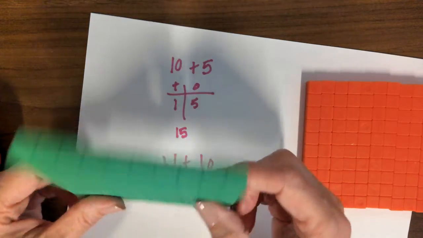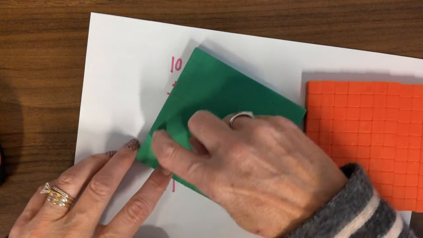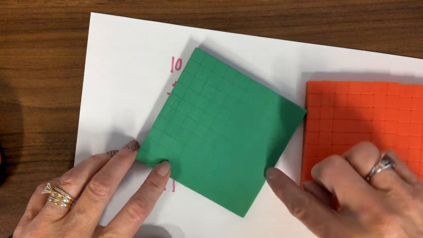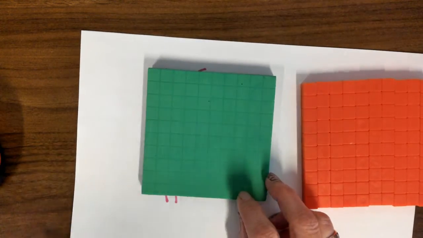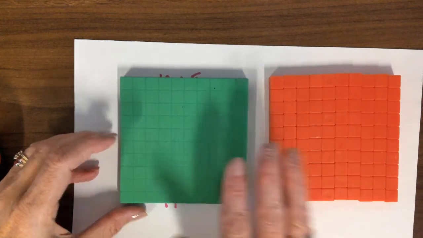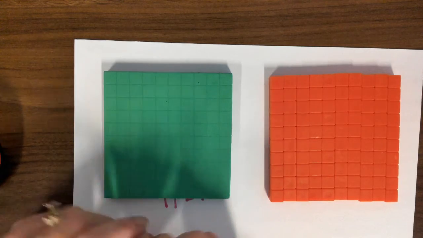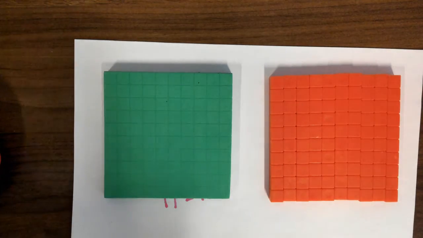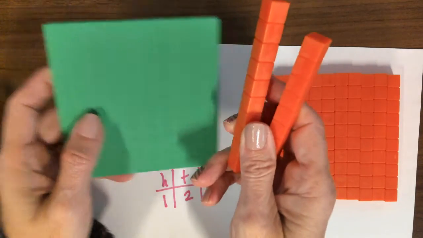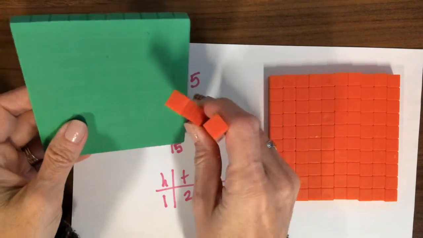I happen to have a foam one of these, but I think that'd be a little hard to cut apart. But you can label these the same way. 10, 20, 30, 40, 50, all the way to 100, so that they see the relationship and why this one thing is equal to 100. Then last, remember, we go up to 120 in first grade. So we would need to have no more than 120.